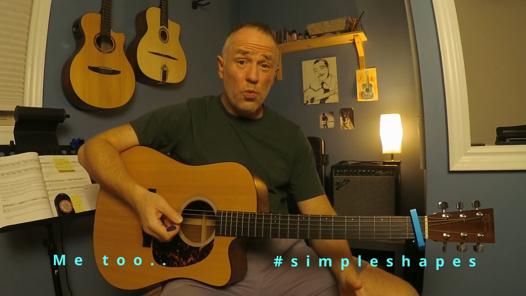So that's just one use of the capo, just moving things up, and it's especially useful for singers when you want to transpose everything up and you want to use chord shapes that are easy to play and sing with, and you don't want to be grabbing B flats and E flats because it's tricky.